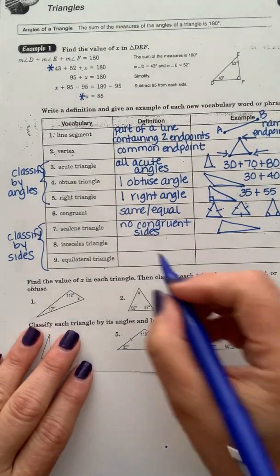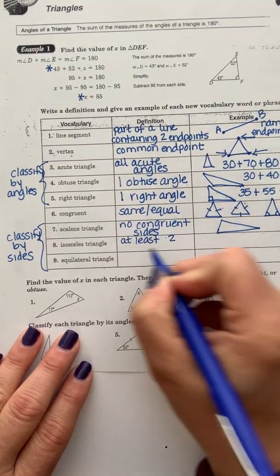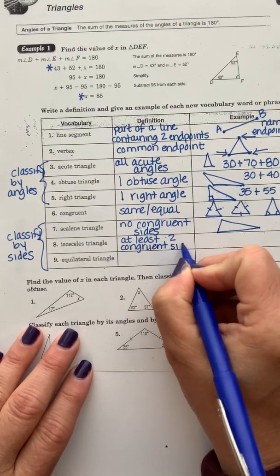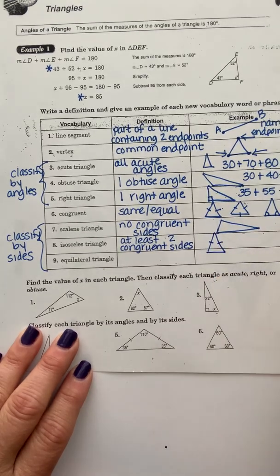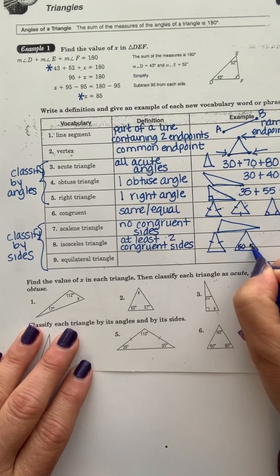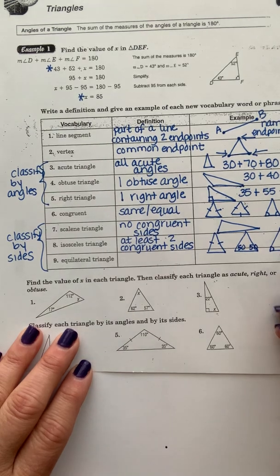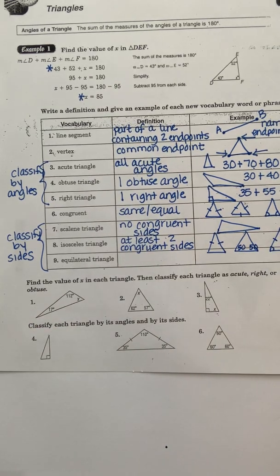Now an isosceles triangle has at least 2 congruent sides, and they usually look like this, showing you this and this. They might show you this where they'll put 50 and 50. They might do this where they just show the angles. Well, when 2 angles are equal, so are the 2 sides. So the opposite sides are going to be equal as well. So those are isosceles triangles.